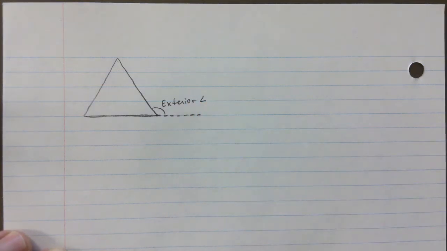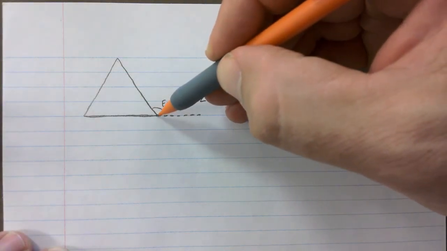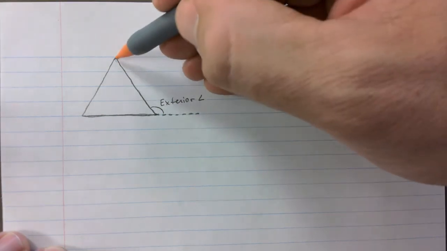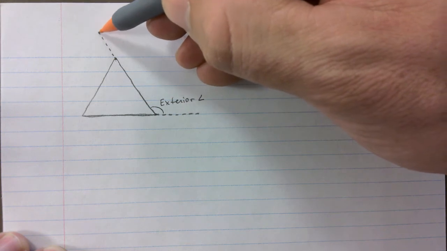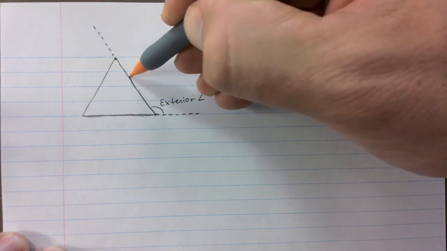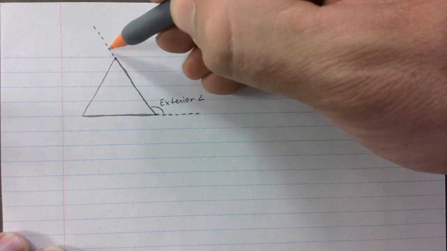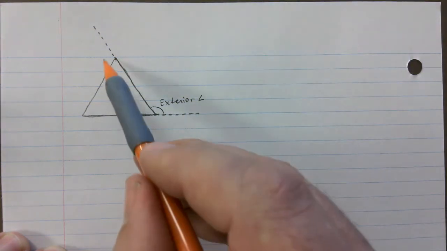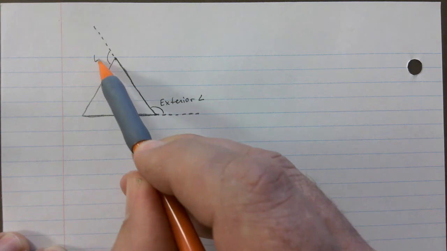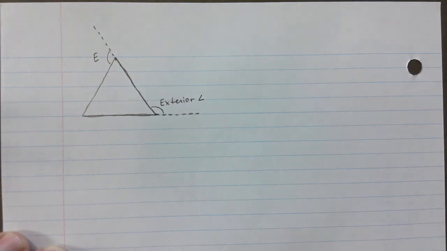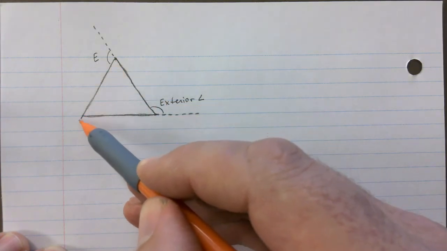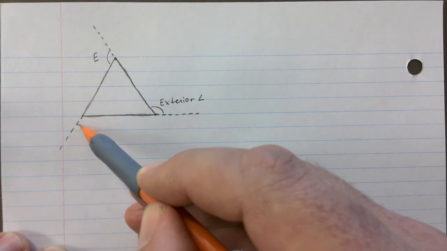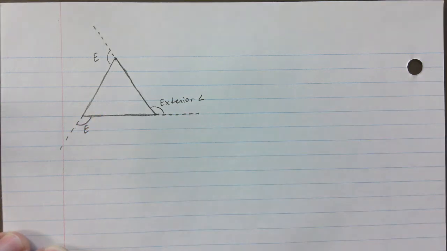We usually just call it E, capital E, right? And follow along now this side. You're gonna travel until you get to the vertex, right? And then you just keep traveling on a straight line. You continue the same path as the side, just make it dashed as soon as you leave the shape. And so that's your exterior angle there. And then you do the same thing. You travel down the third side, and this is an exterior angle there as well.